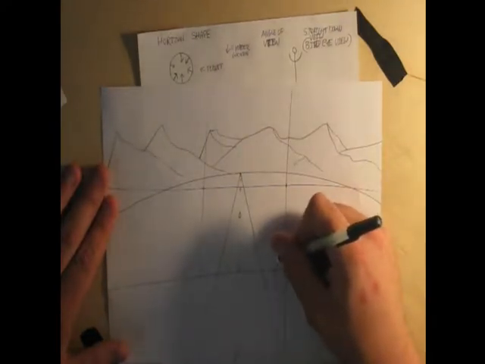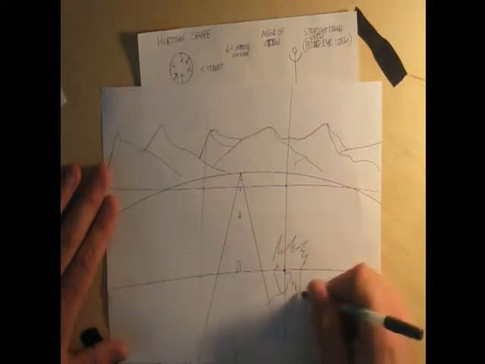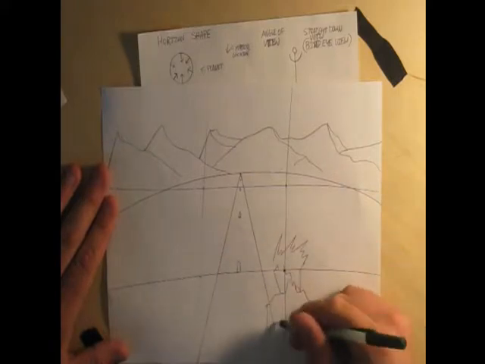So, not a very detailed dude. I'm just being very quick about this.